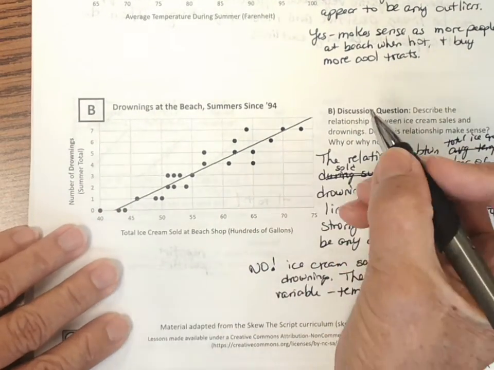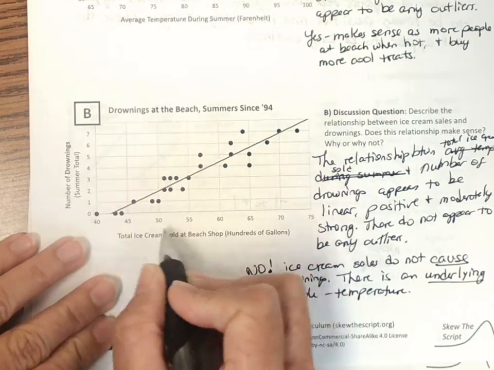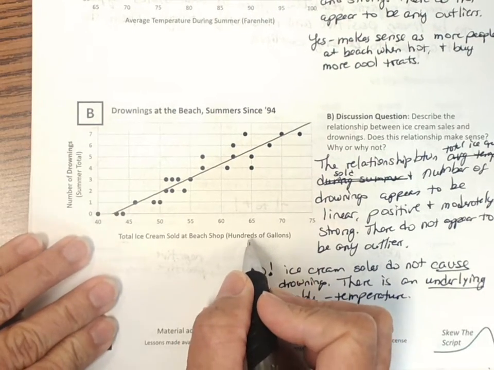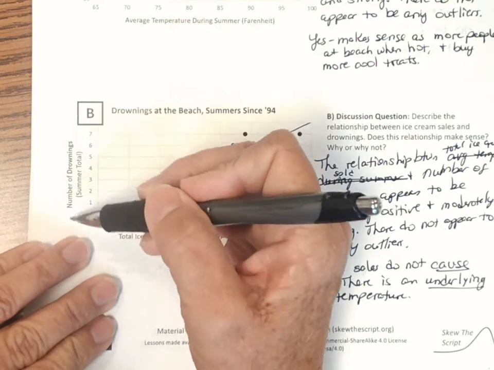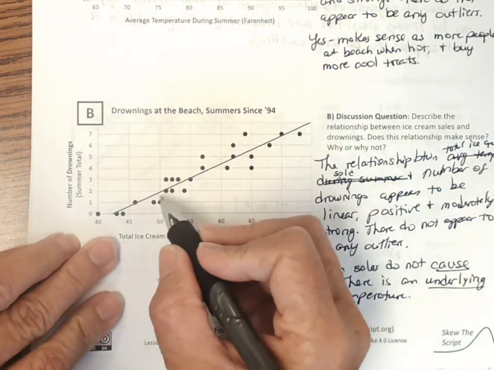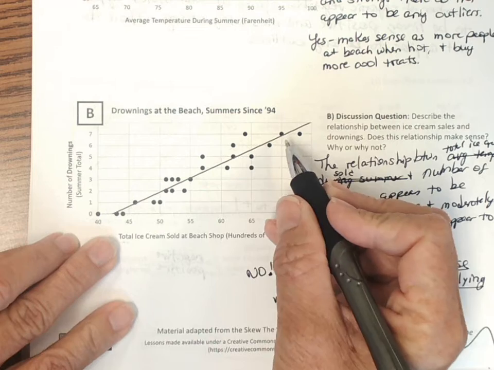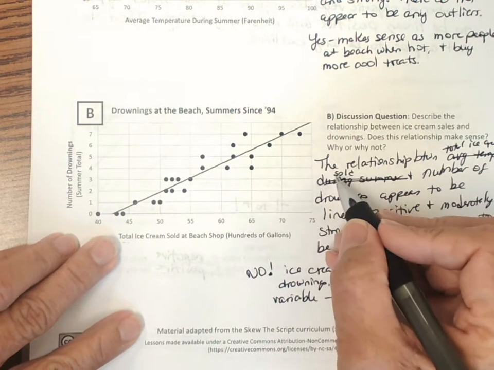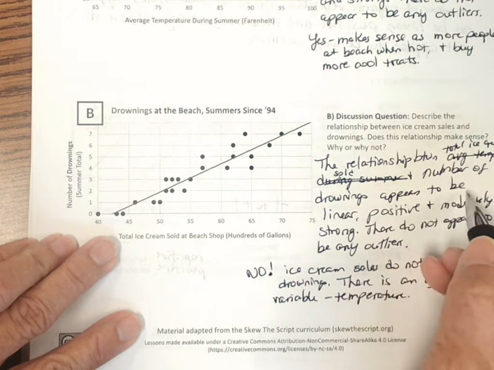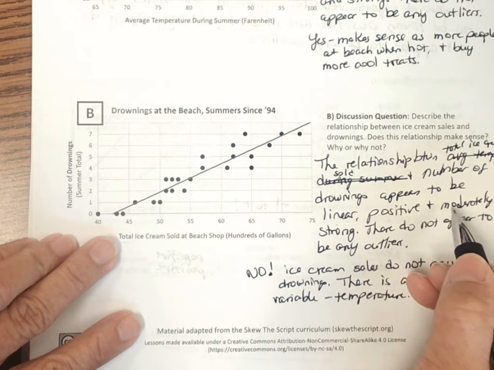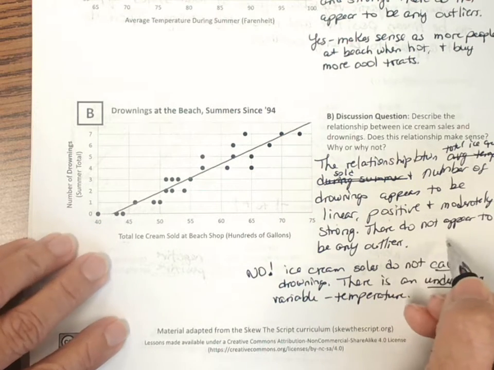What if I said, I want my explanatory variable to be the amount of ice cream sold at the beach, and I want my response variable to be the amount of drownings at the beach? Look at this. If I had to describe this, the relationship between the total ice cream sold and the number of drownings appears to be linear, positive, and moderately strong. There don't appear to be any outliers.